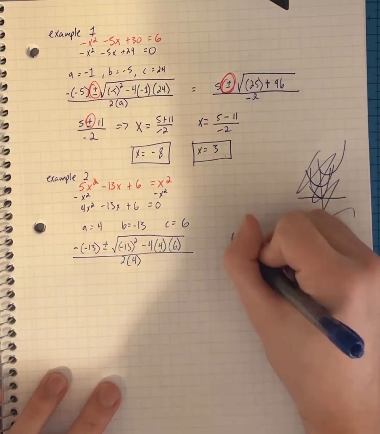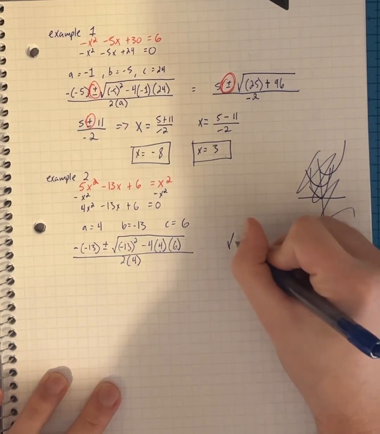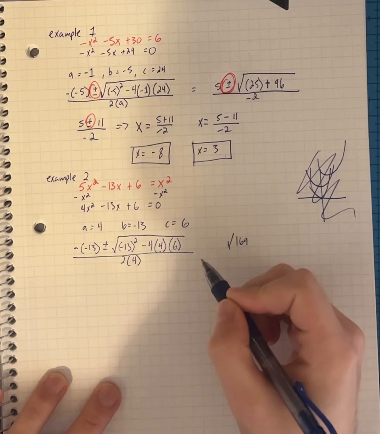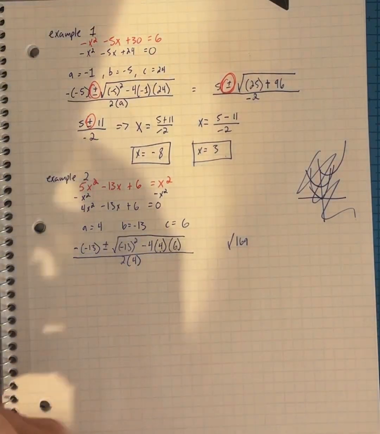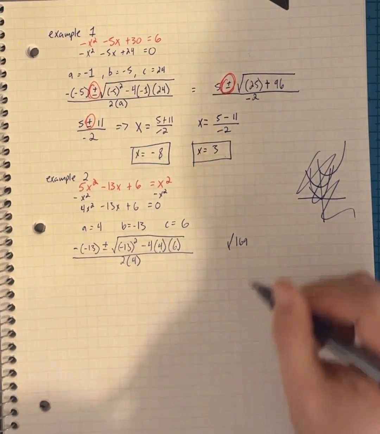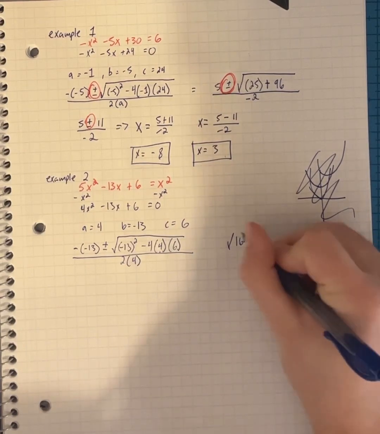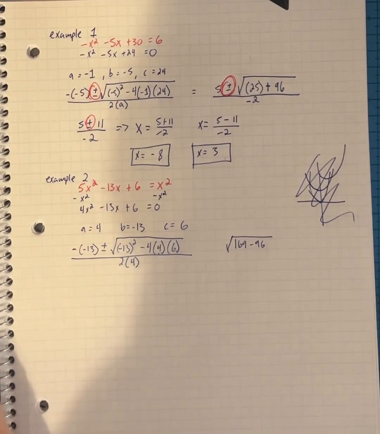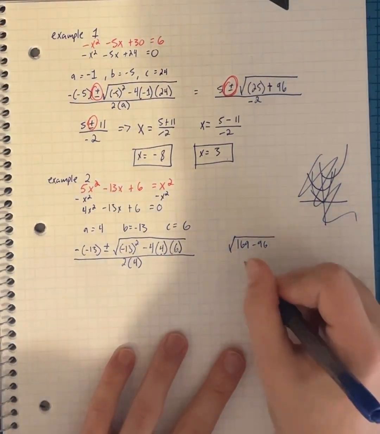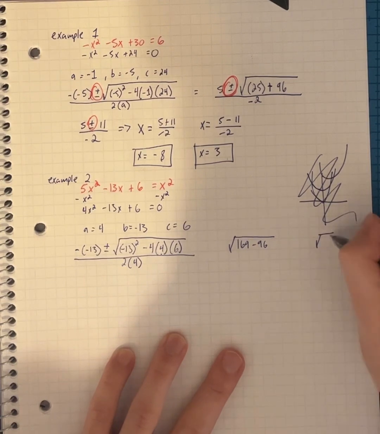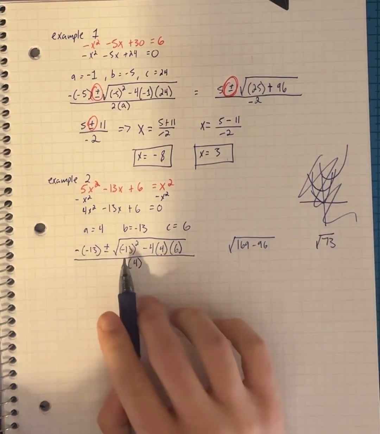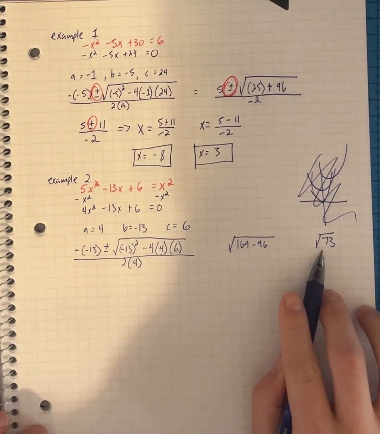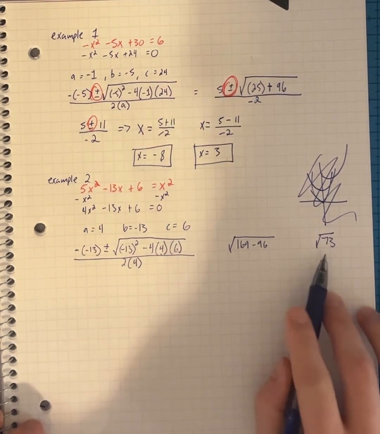So we have negative 13 squared. 13 times 13 is 169. And then we have minus 96 here, right? So let's do 169 minus 96, which is 73. So this is the square root of 73 in the square root term. 169 minus 96 is 73, according to my calculator.